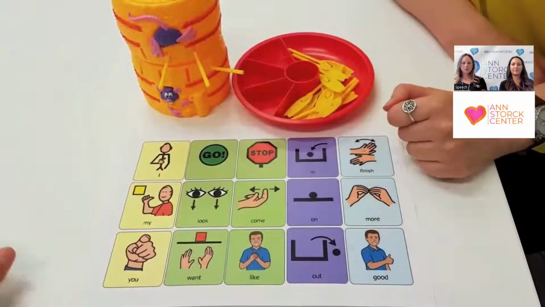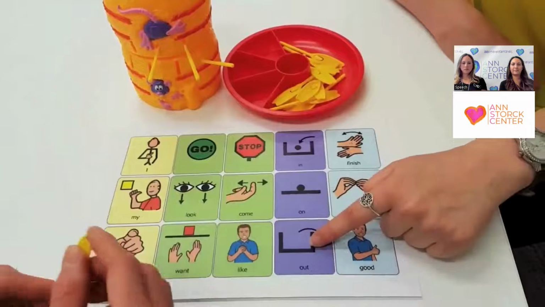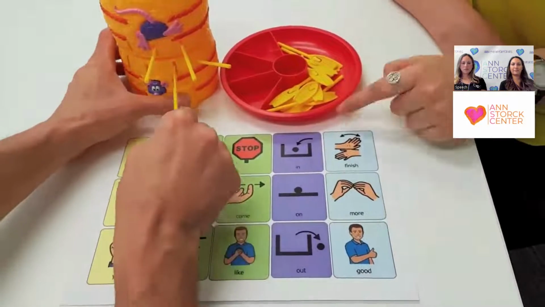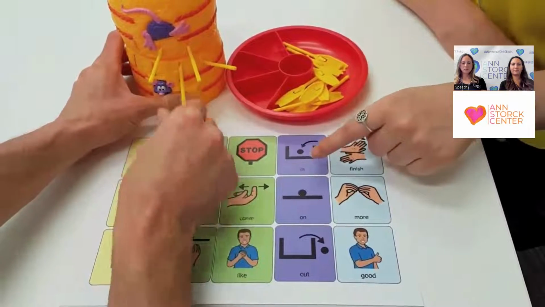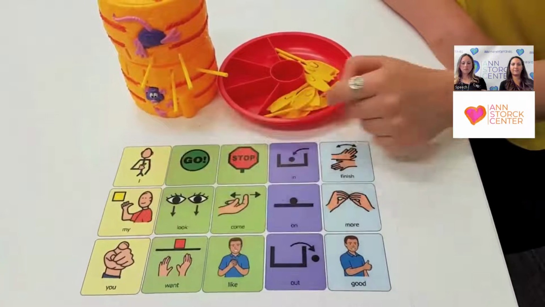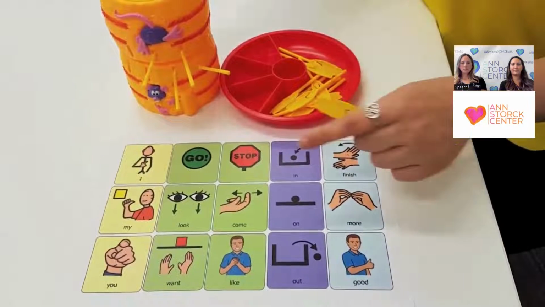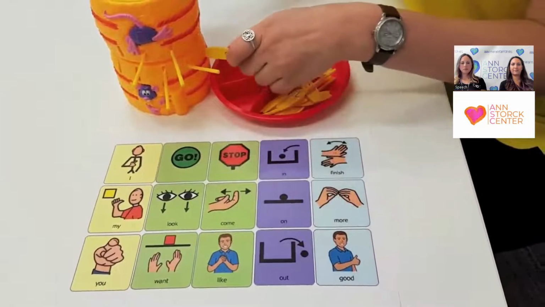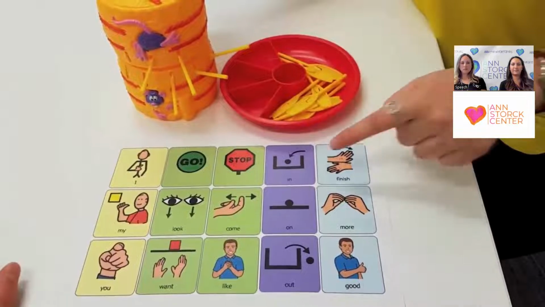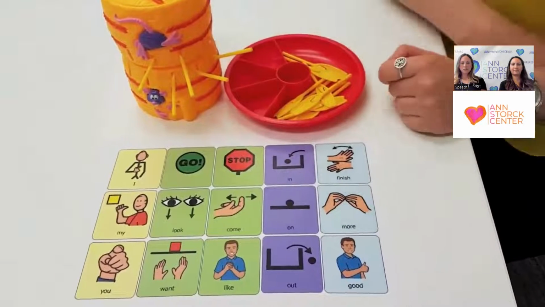Your turn. Take it out. That's it. And put it in. Put it in. Good job. My turn. Ready, set, go. I put it in. It's in the hay.